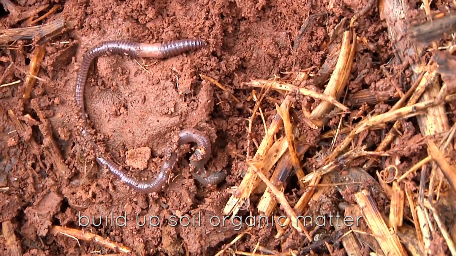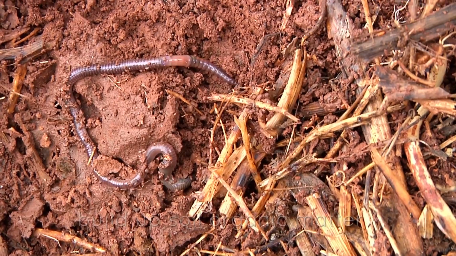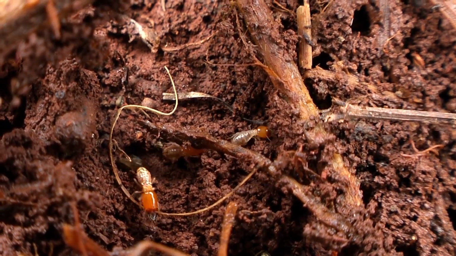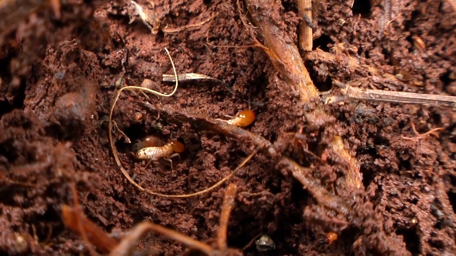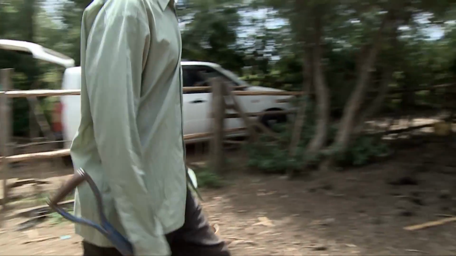Maintaining or building up of the soil's organic matter and the creation of a good environment for soil organisms like earthworms or termites is essential. Different measures such as improved residue management, crop rotation, compost and manure management can be applied.